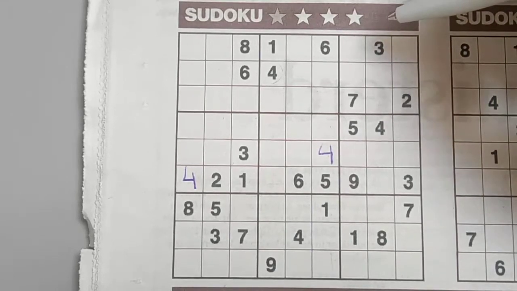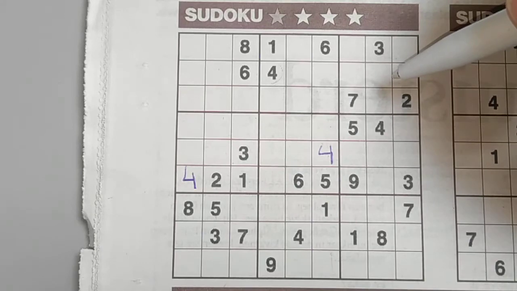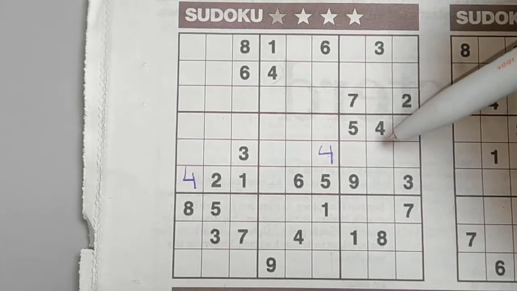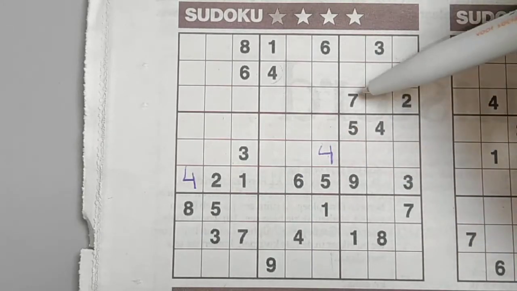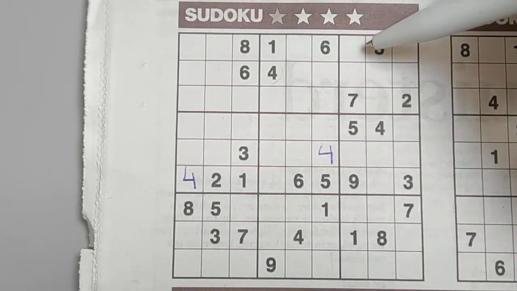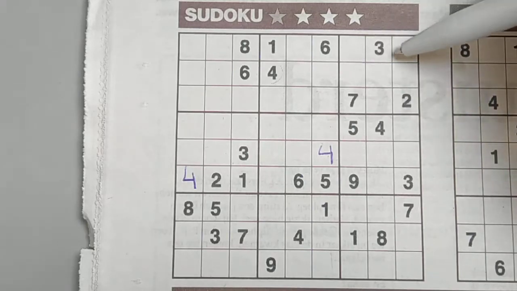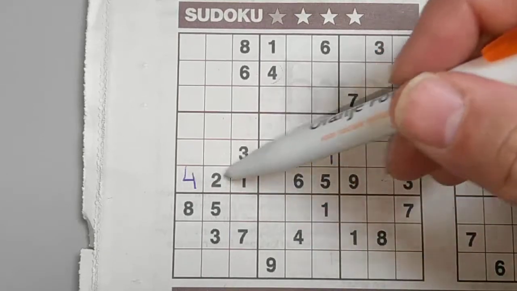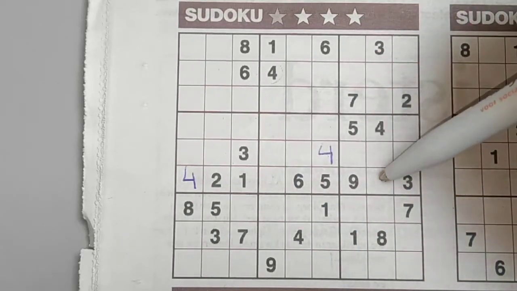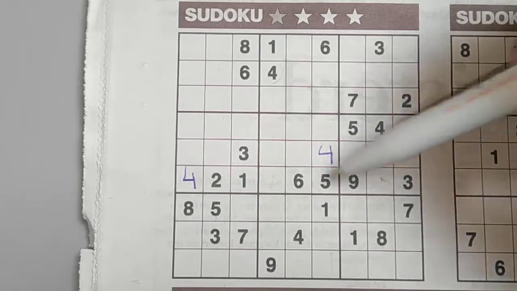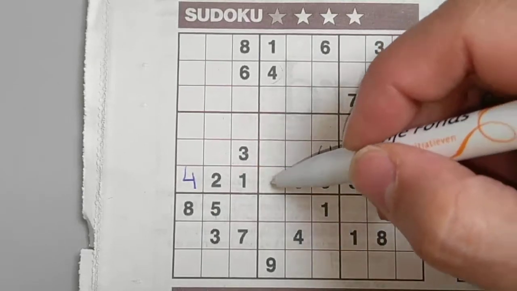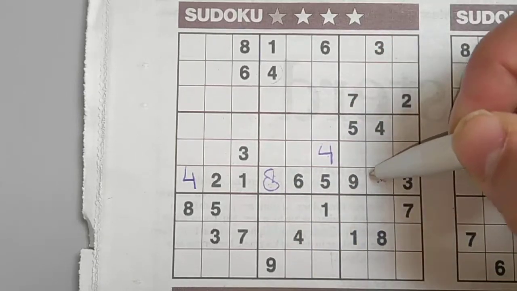Then yes. In this big square, no. 2 missing numbers in this row. For the missing numbers 7 and 8, I see here an 8, so no 8 there. 8 should be here, and the 7 goes there.